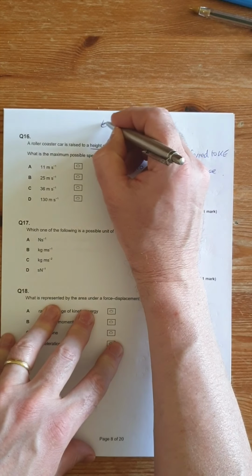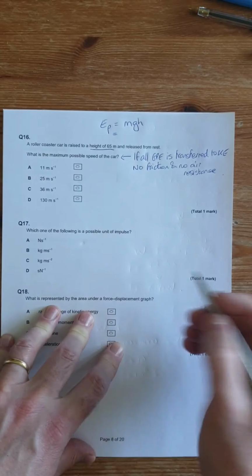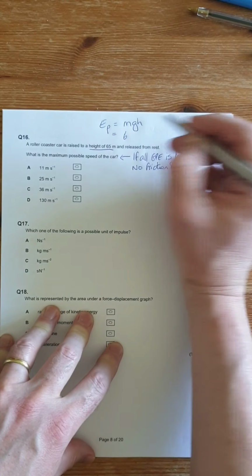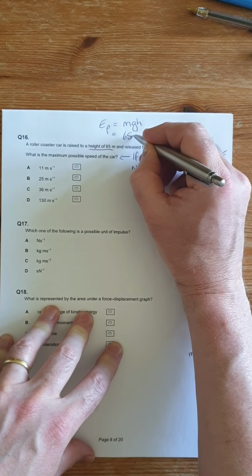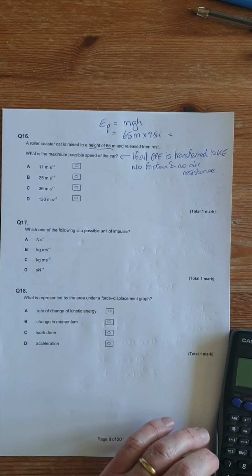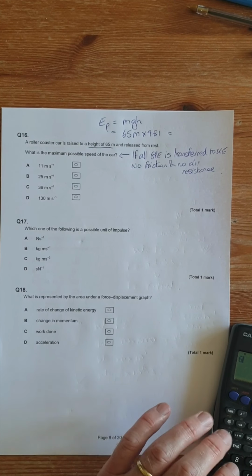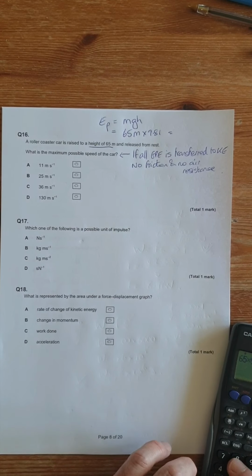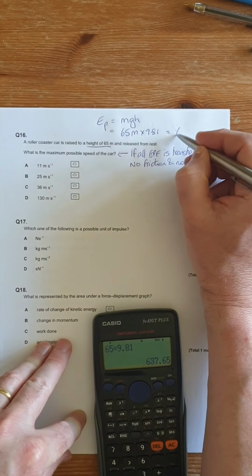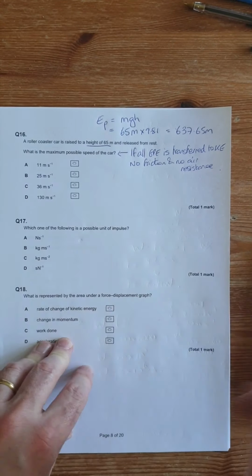So the gravitational potential energy, which is mgh, that's going to be 65 times the mass of the car times 9.81, which gives me 637.65 times the mass of the car.